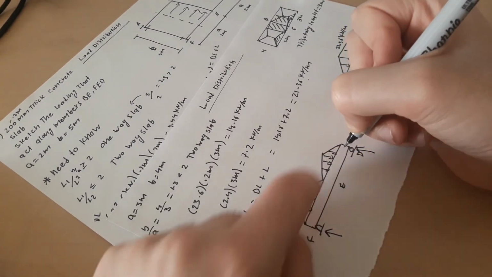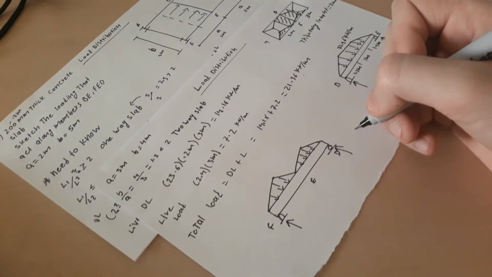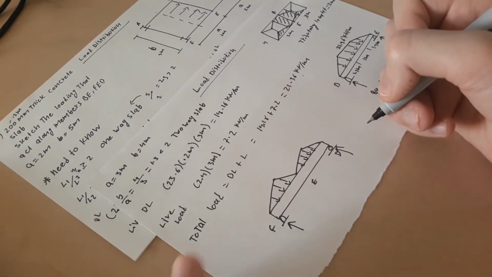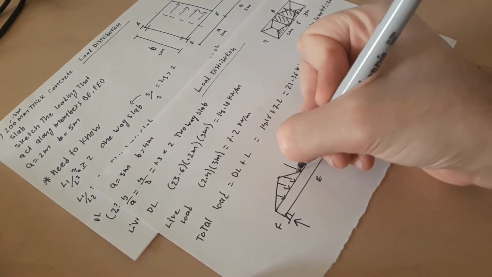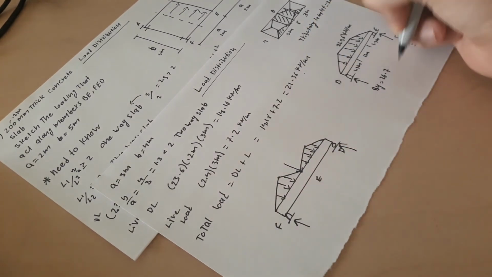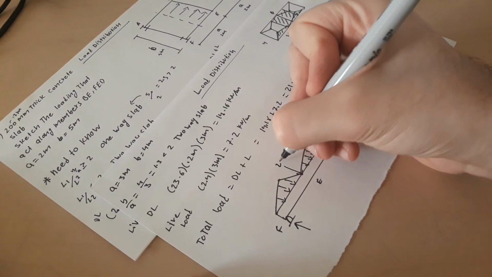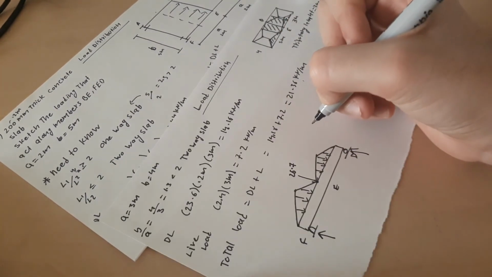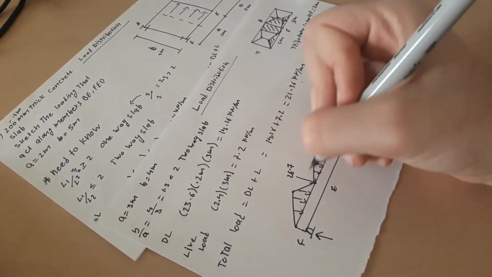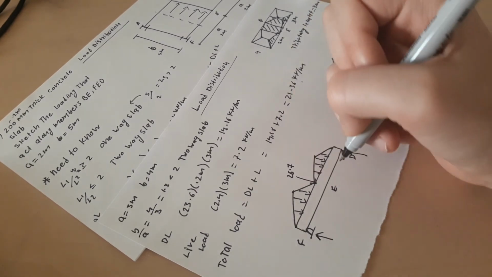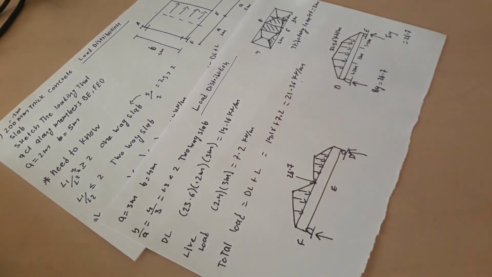And what are these? Similar to the previous one, right here at E, we have this 26.7. However, these we need to determine the height of, and for this one we need to do an extra step.